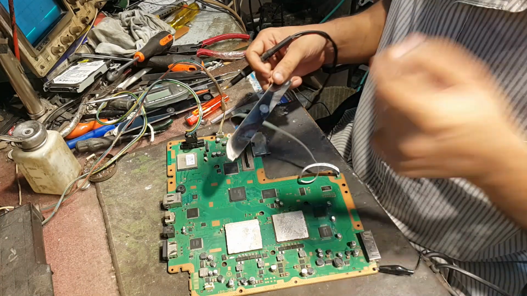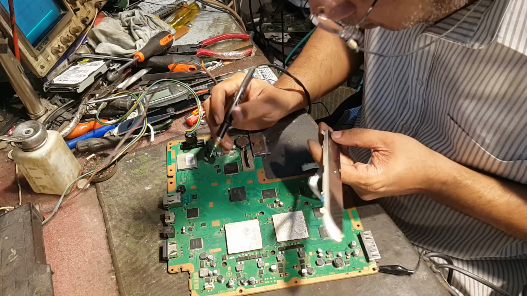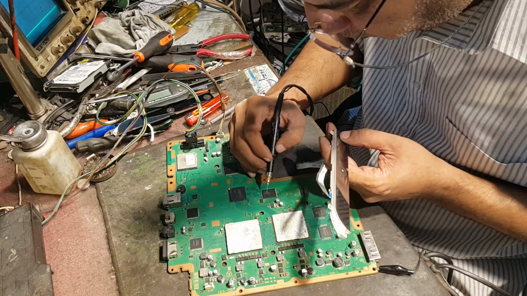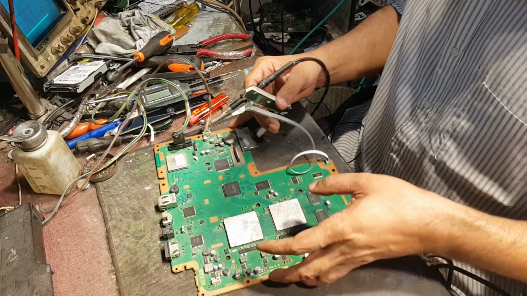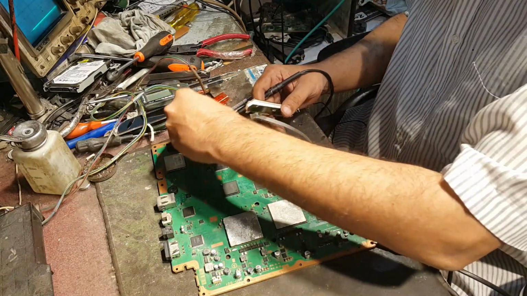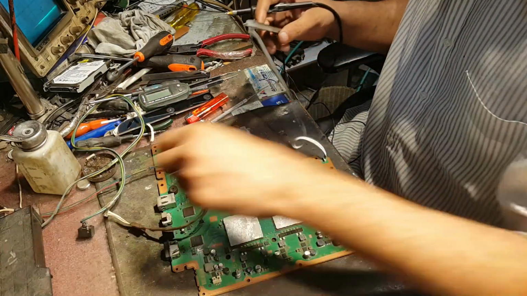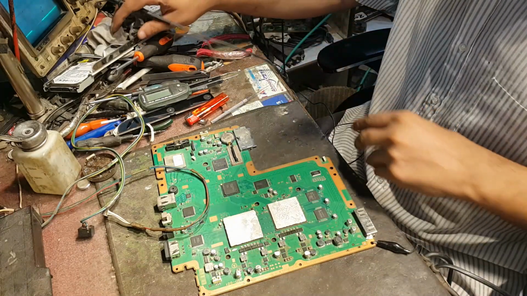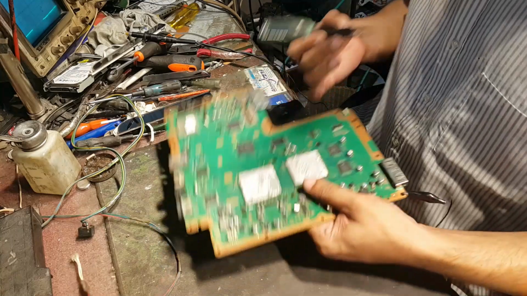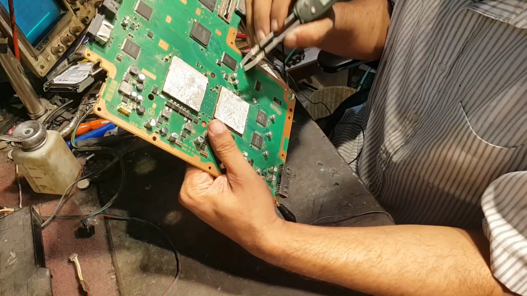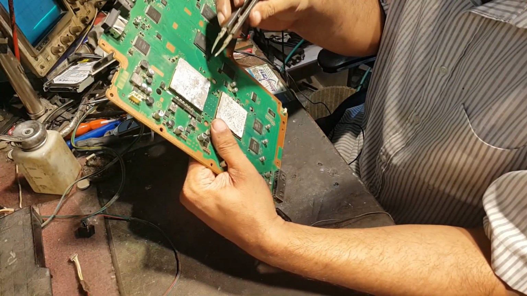Now the problem is I need to check more resistors around this CPU and GPU.